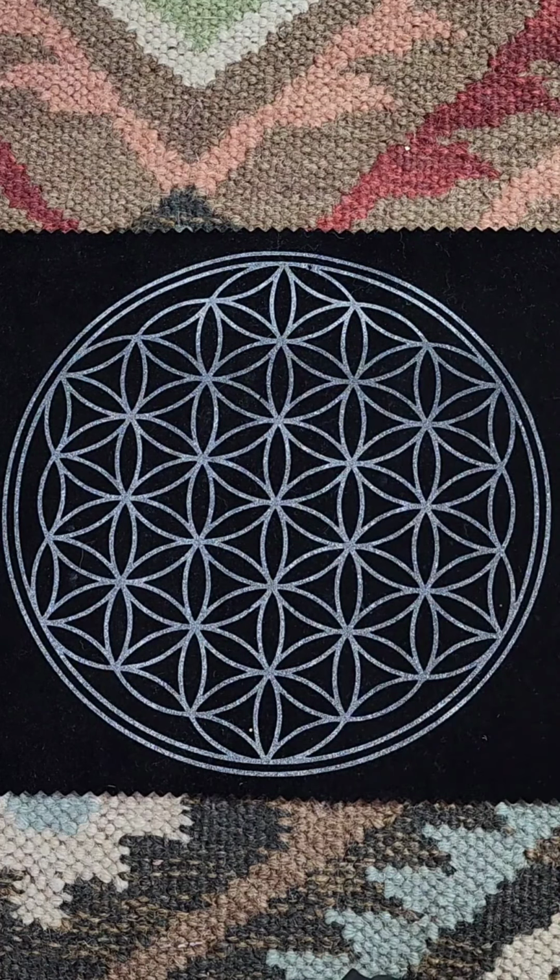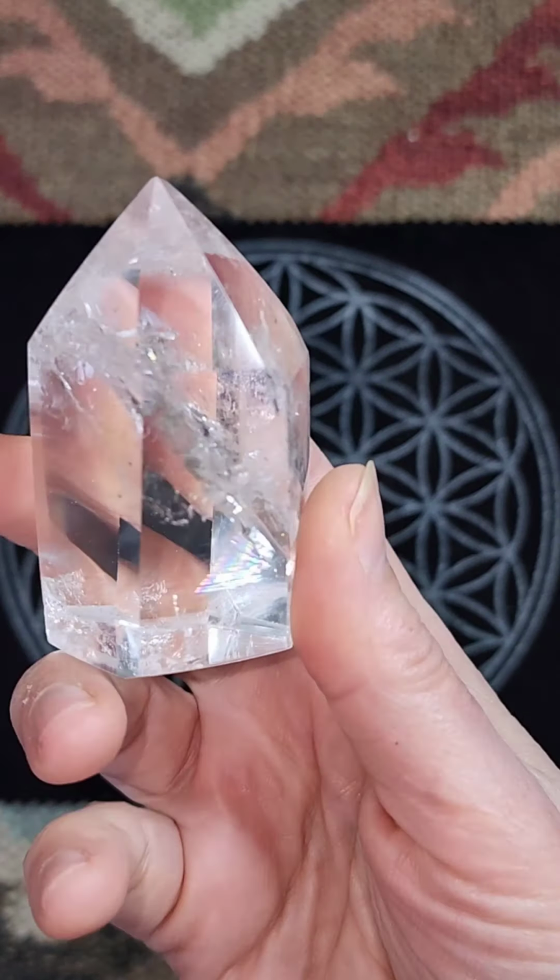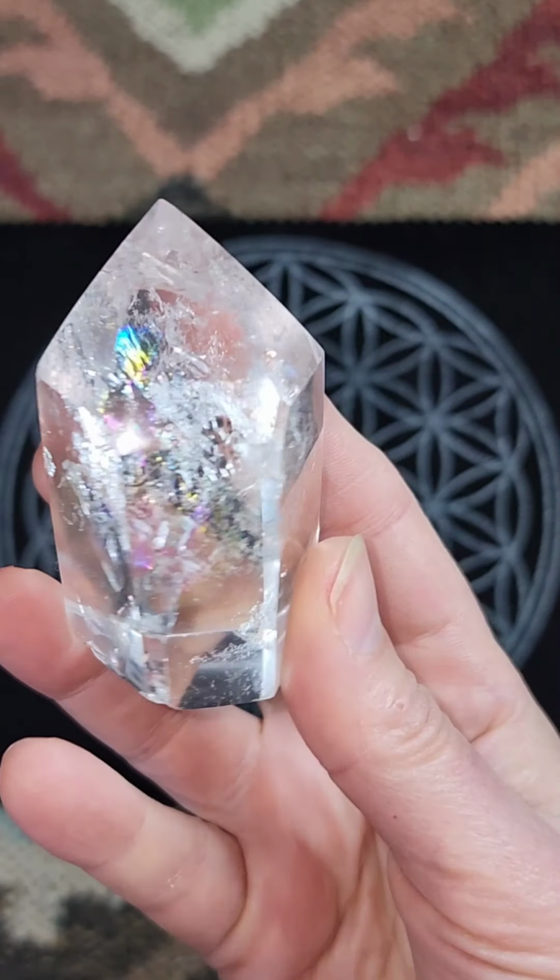I feel like it's a beautiful and amazing representation of the universal energy. So that's why I've chosen it. Now you may choose a different pattern, or you may choose no pattern at all and work from a blank slate. Again, it's really about listening to your heart, listening to your gut, and figuring out what works best for you.